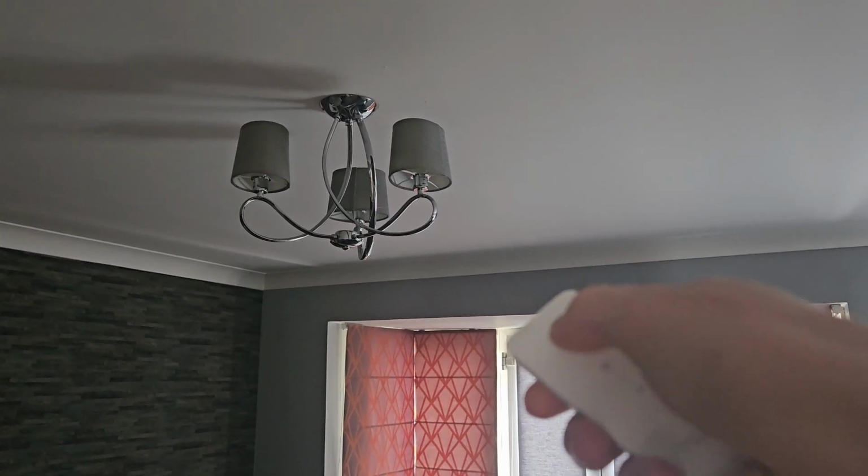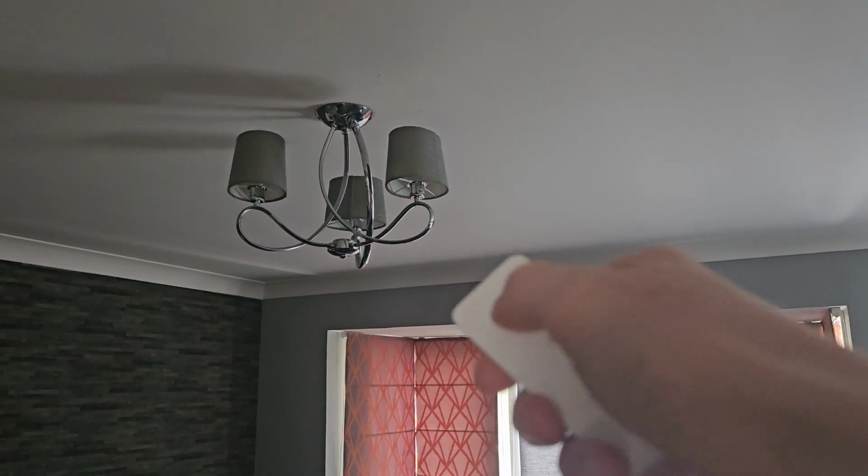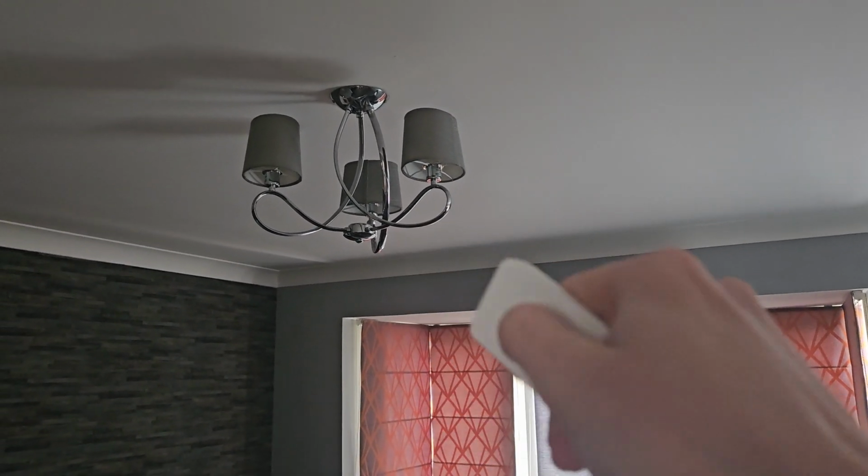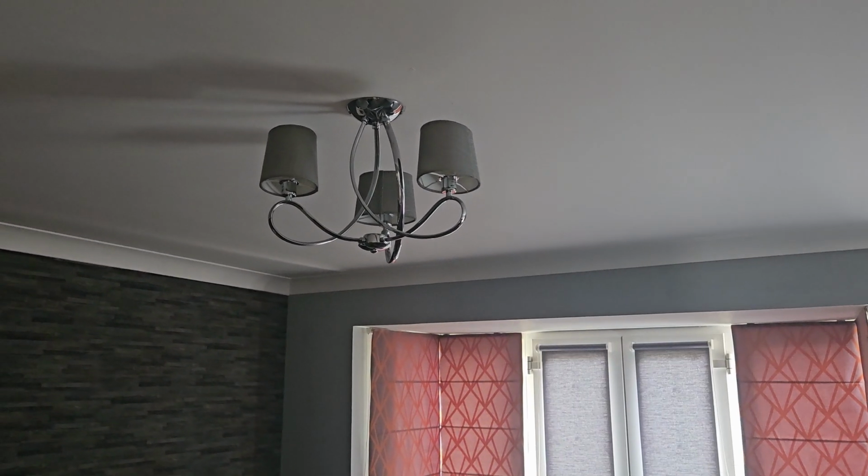Now, one of the major downsides to ZigBee is that it runs on the same frequency as Wi-Fi. So if you haven't got things configured correctly, your ZigBee network and your Wi-Fi network could interfere with each other, and this could cause some connection issues and dropouts across your network. Meaning bulbs might not turn on, switches might not work, motion sensors might not detect you properly. So you need to make sure that things are correctly configured when using a ZigBee network.